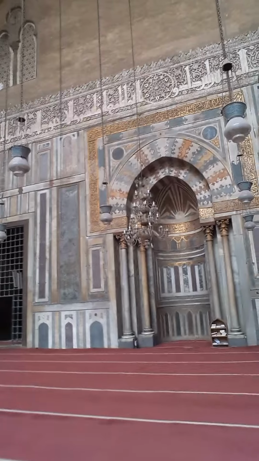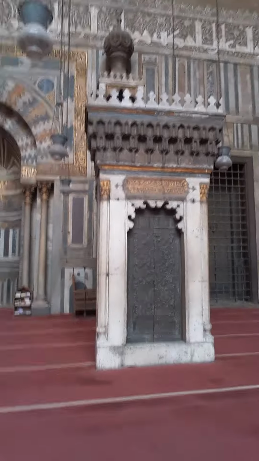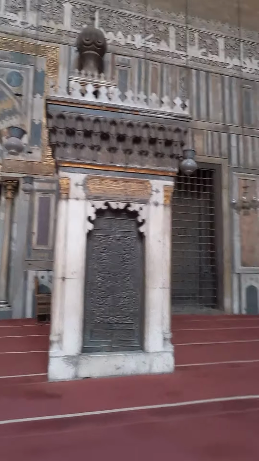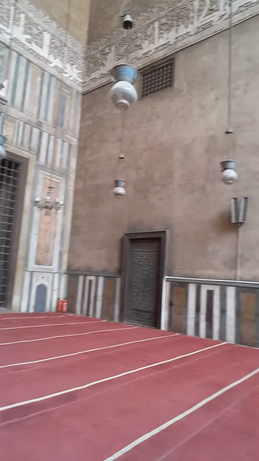Just right above me you can see the Arabic calligraphy, which was used during the Mamluk era and in Mamluk art as a decorative style for the mosques and the schools. Here we can see it all over the walls of the school. And also during the Mamluk era, the metalwork was very famous. We can see it here in the door of the Mimbar, and also in the other side doors of the mosque.